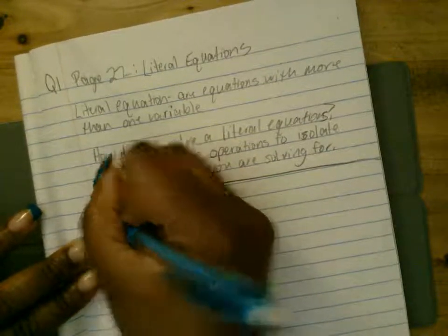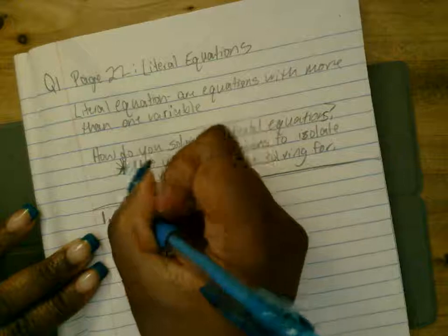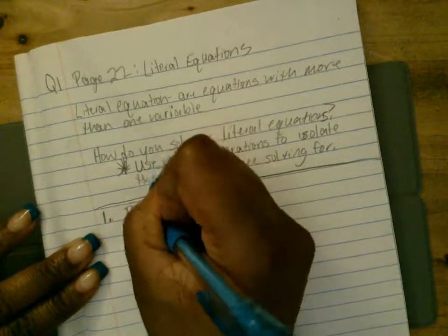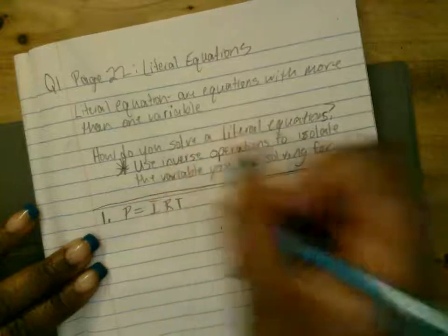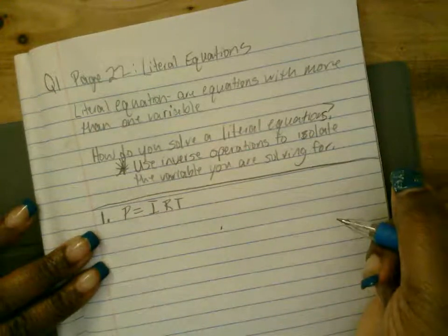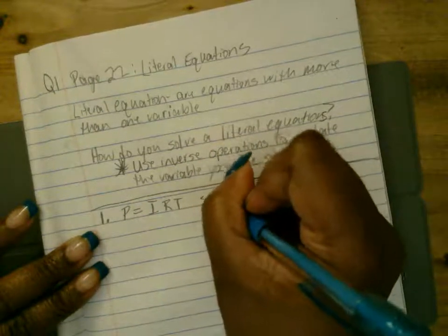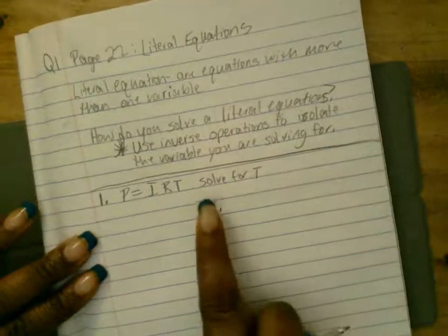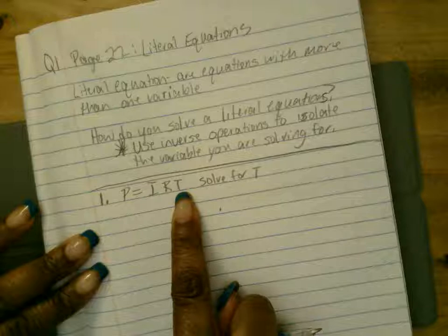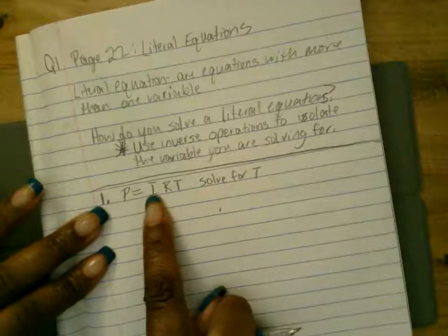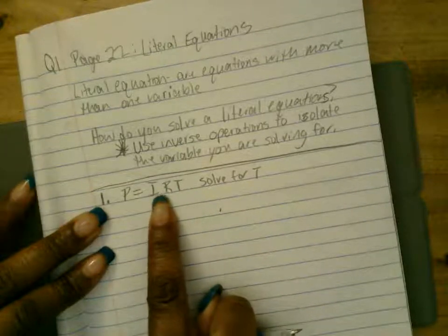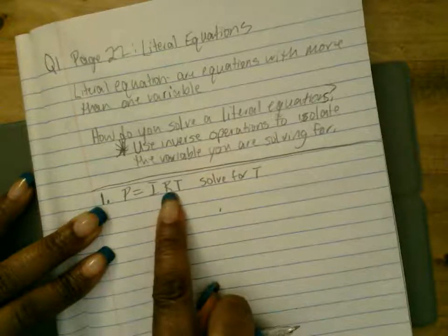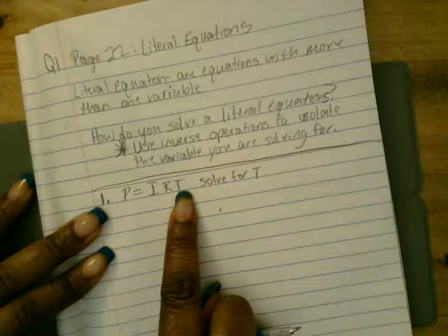Number 1. And remember, we're doing the odd first. We have P is equal to capital R, capital I, capital T. Here we're going to solve for T. That means we're going to get T by itself. Look at what is on the same side as T: the I and the R. How are I and R connected to T?